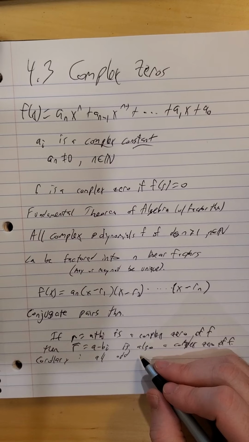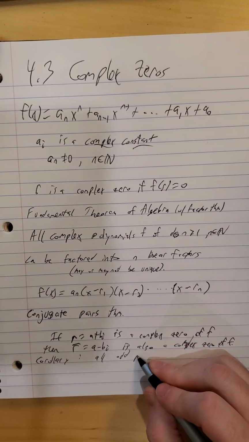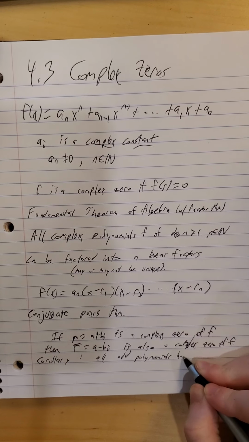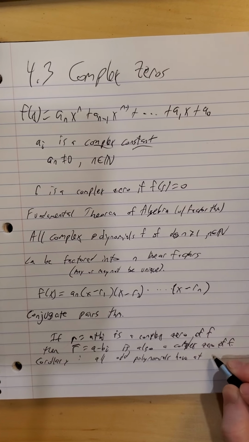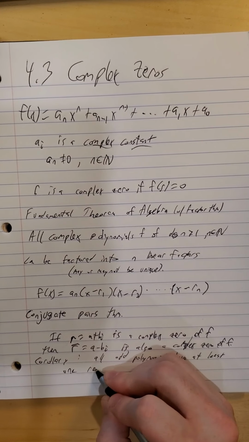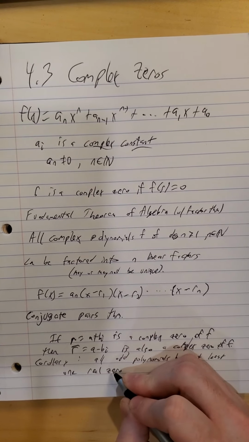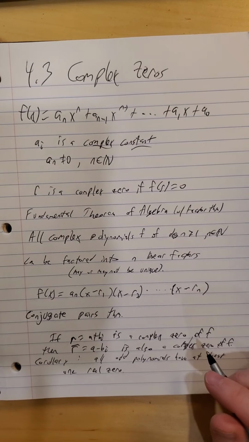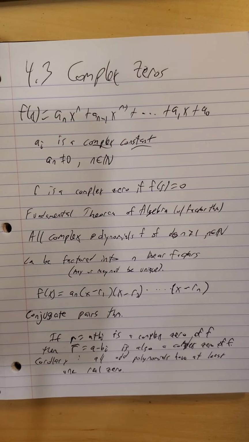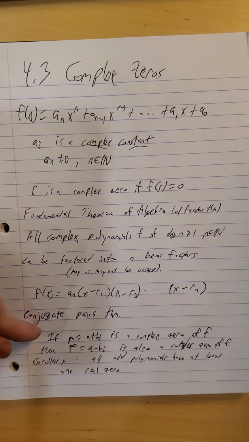All odd polynomials have at least one real 0. So they can't all be imaginary zeros because of the conjugate pairs theorem.